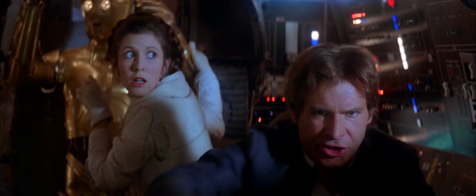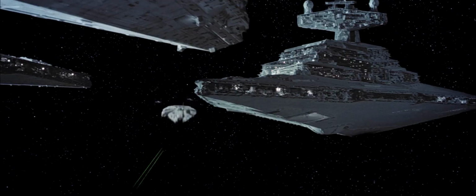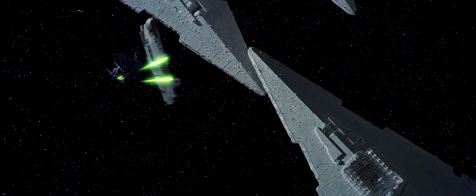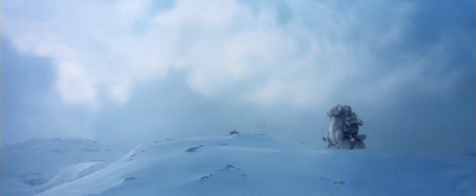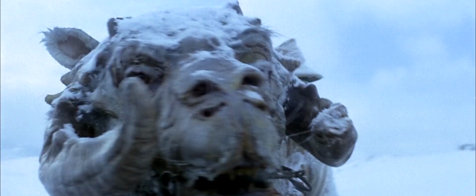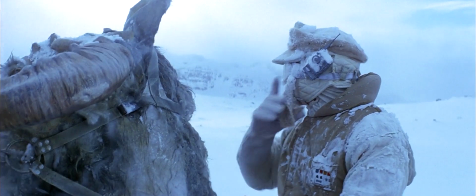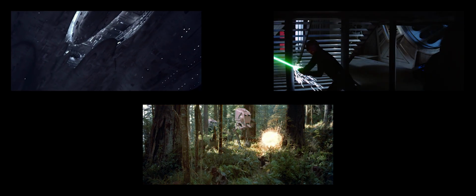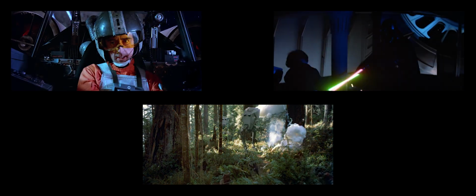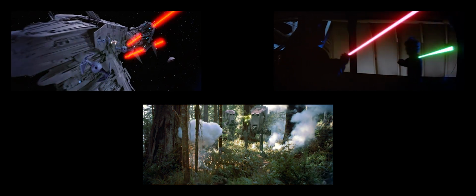Intercutting between the cockpit of the Millennium Falcon and the ensuing action out in space is another example of continuity editing. This cut-in of Luke on his tauntaun from a wide shot to a medium close-up is another. Perhaps the most famous example of continuity editing from Star Wars is the cross-cutting that occurs between the three separate battle sequences found in Return of the Jedi.